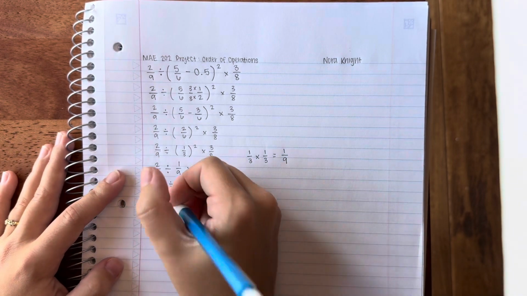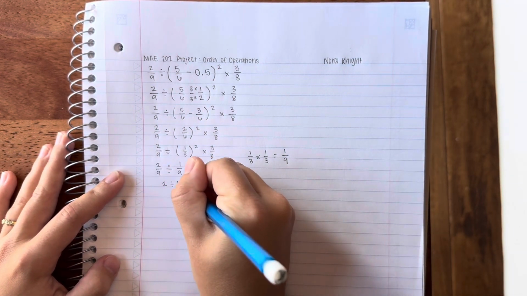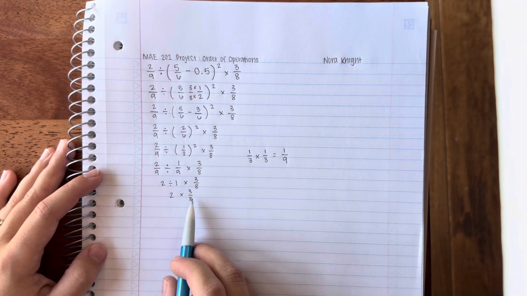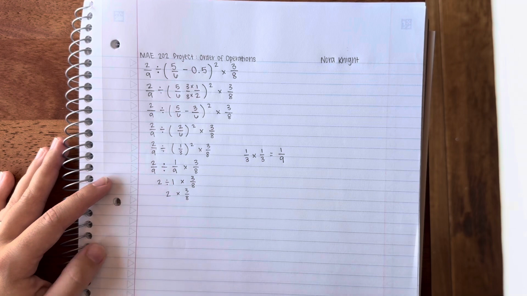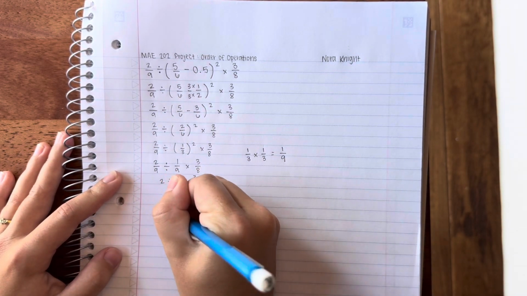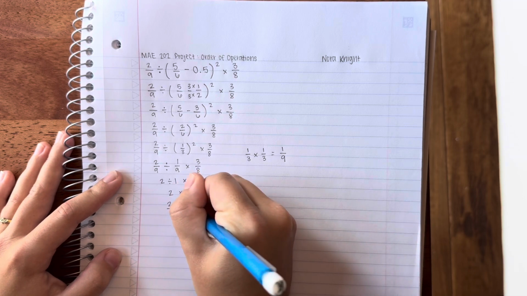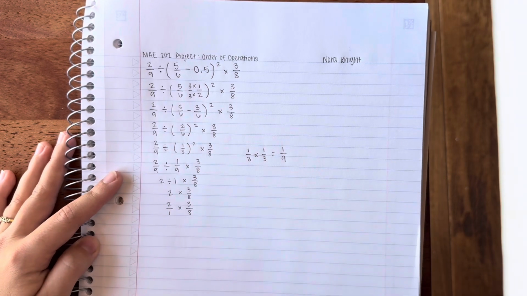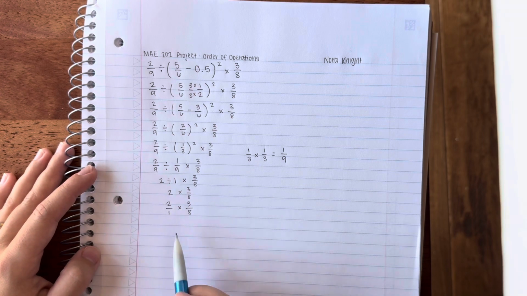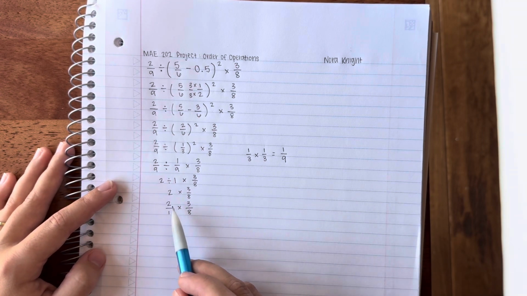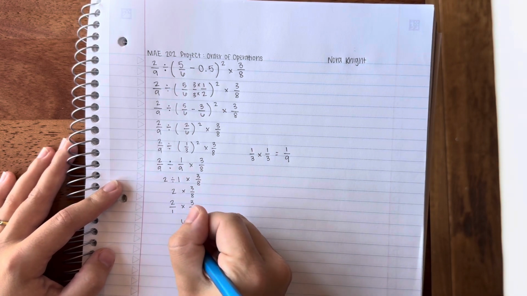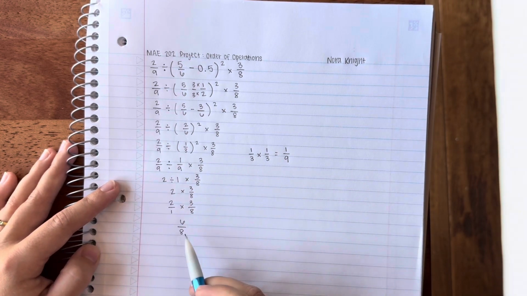So 2 divided by 1 is just 2 times 3/8. And so now we work on 2 times 3/8. And to multiply our problems, let's just make it a little bit easier by changing our 2 to 2 over 1, which is the exact same thing, times 3 over 8. And so when you're doing multiplication again, you multiply your numerators together and your denominators together. So 2 times 3 equals 6, and then 1 times 8 equals 8. And so that we got 6/8 here.